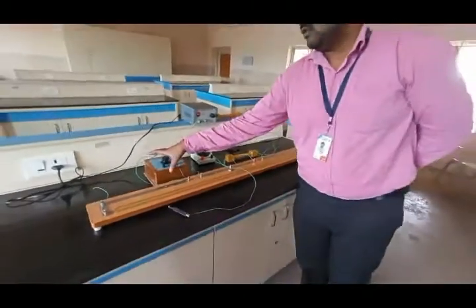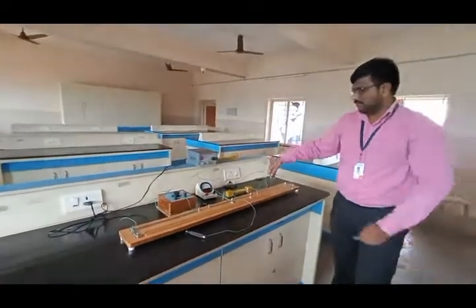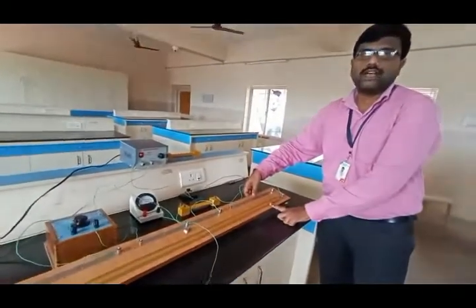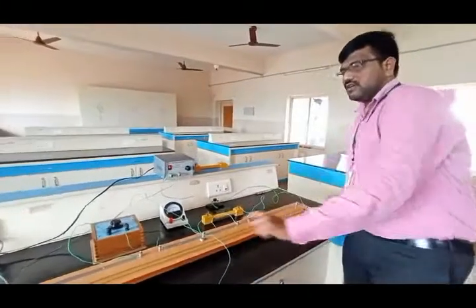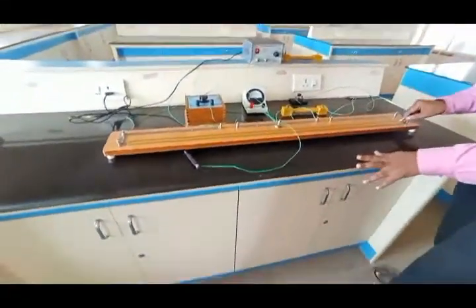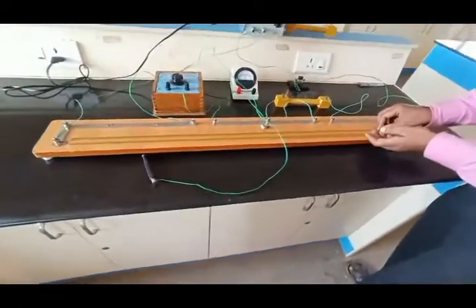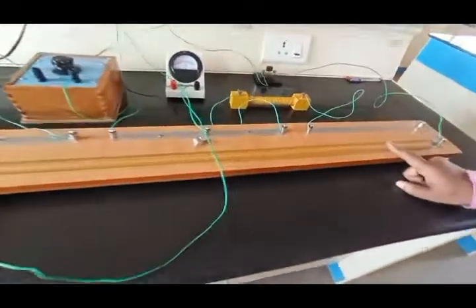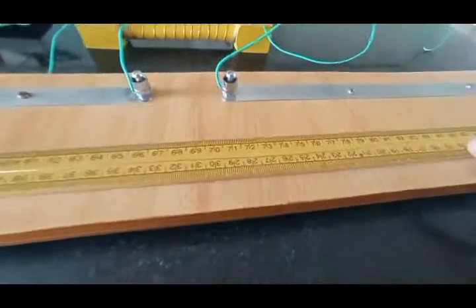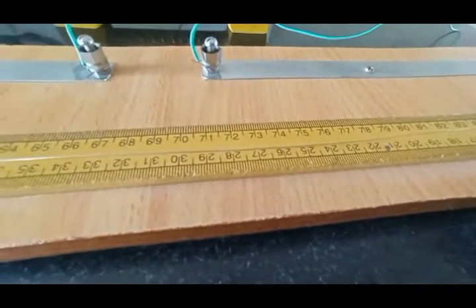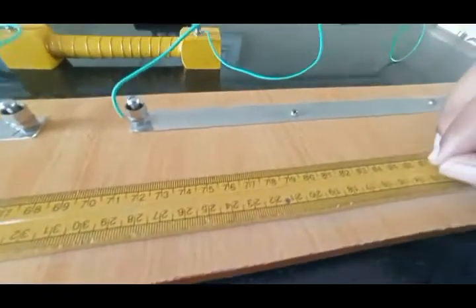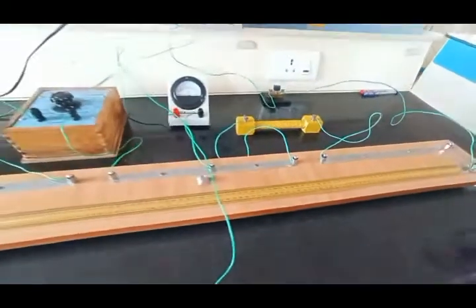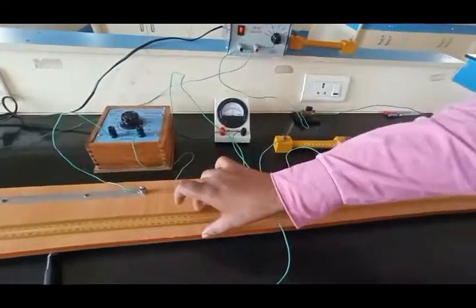So the apparatus required is a meter bridge, otherwise called a sliding wire bridge. Here you can see two points A and B between which a thin wire is given. This wire is made of constantan or manganese, whose resistance we are going to measure. It is present over a meter scale.